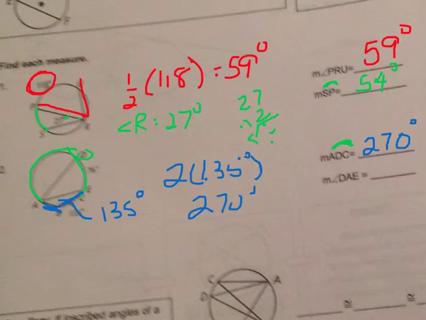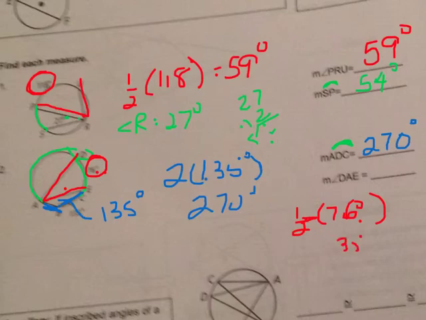Now, what about the measure of angle DAE? Okay, so DAE, I'll use a different color so we can see it. It's this angle right here. And if you notice, this angle cuts off the arc, and the arc measure they give us is 76 degrees. So how do I find the angle? Well, the angle is half of the arc. So I would say, what's half of 76 degrees? And remember, you could just divide by 2. Isn't that what half is? So half of 76 degrees, let's see, half of 70 would be 35, and half of 6 would be 3, so that would be 38 degrees.